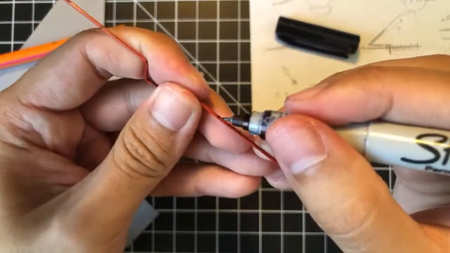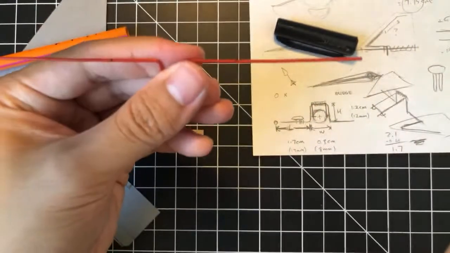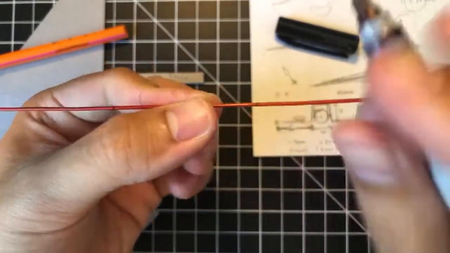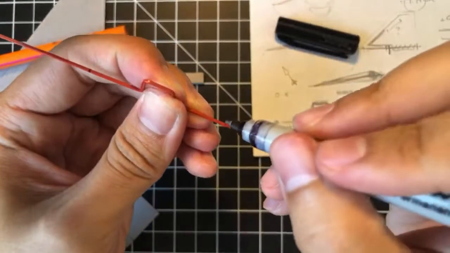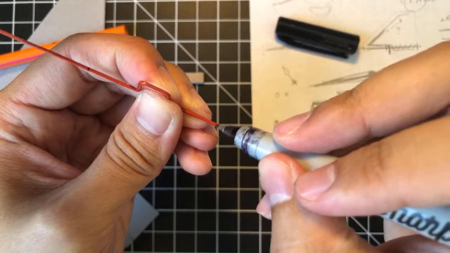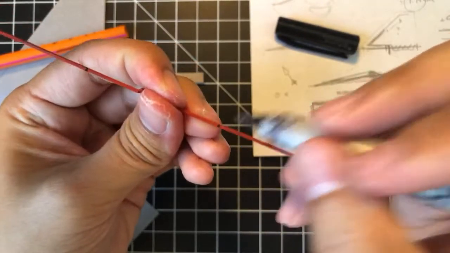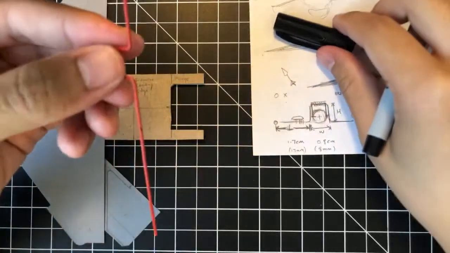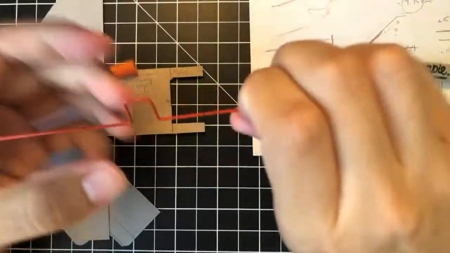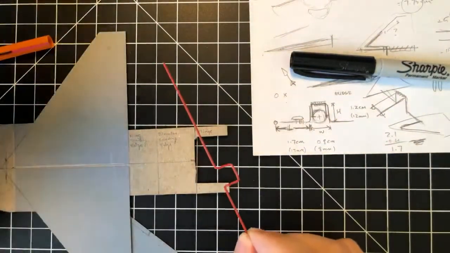Okay, a little dry, this marker. Why is this marker dead? That's not nice. It's supposed to work. Anyway. Hey, that's the next bend point. Bend point done, marked.